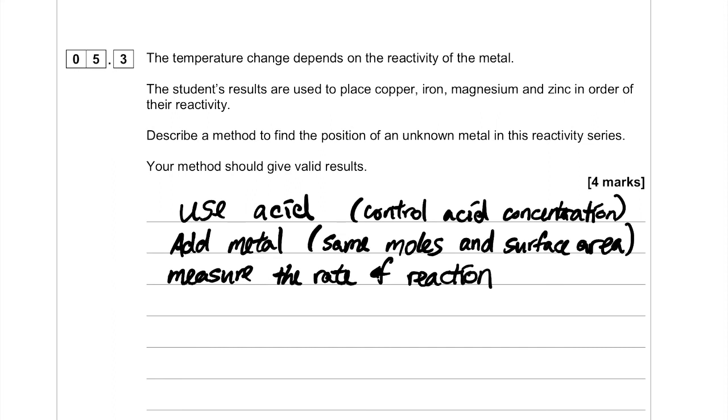This can be from the production of hydrogen gas, and then after that you just need to order using the rate measured.